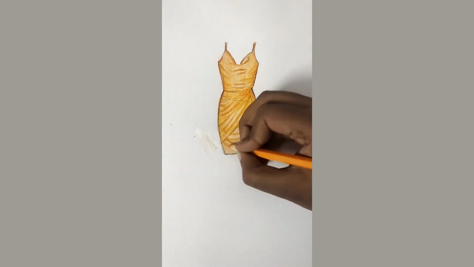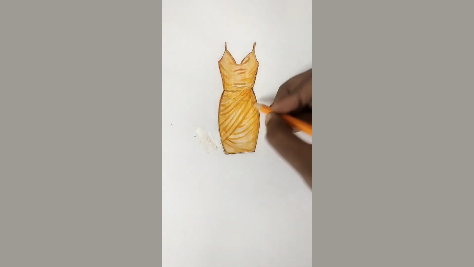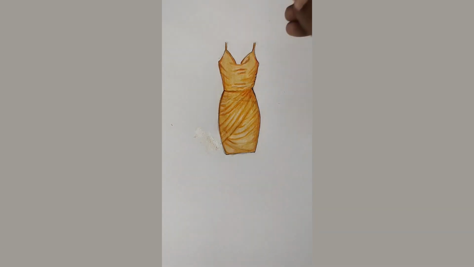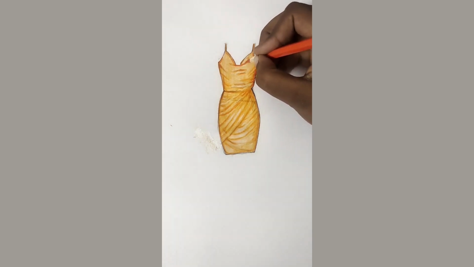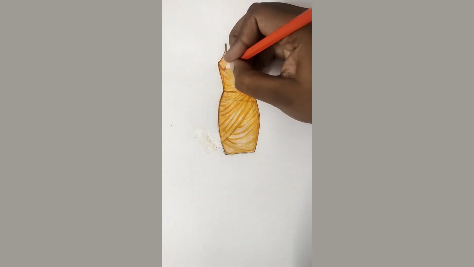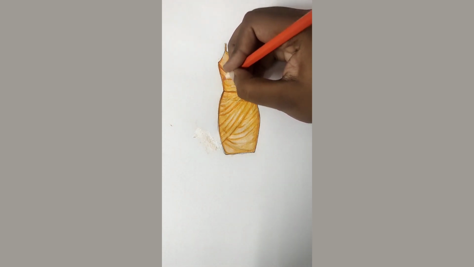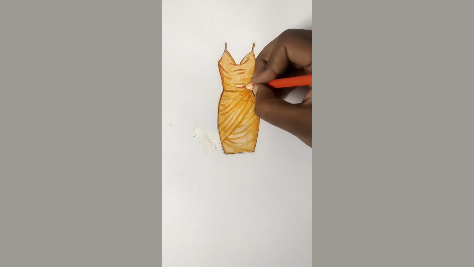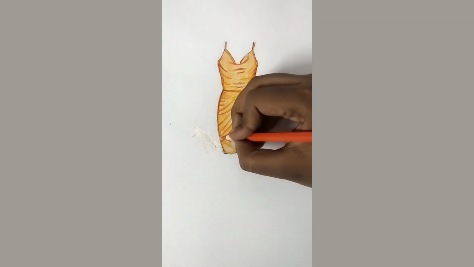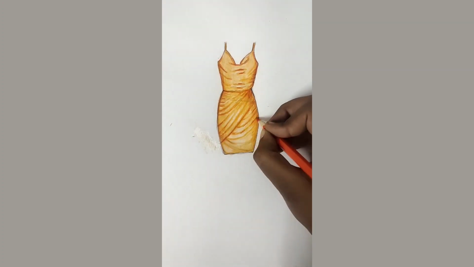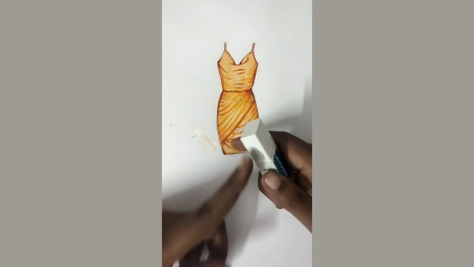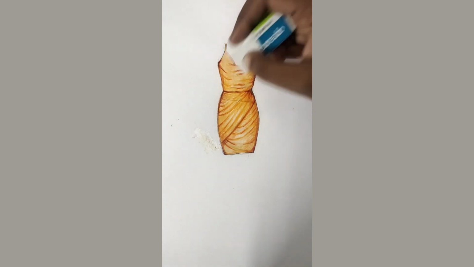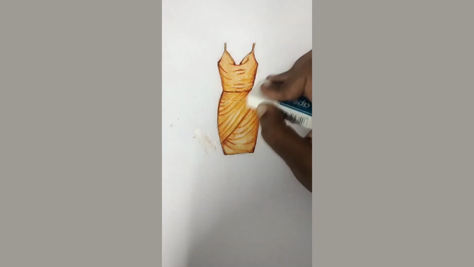Pay attention to the play of light and shadow on the fold. Light usually hits the top part of the folds, creating the highlights, while shadows form on the bottom or inner areas. Using shading techniques adds depth and dimension to your illustration. With the help of an eraser and a white gel pen, you can add lighting to your illustration.